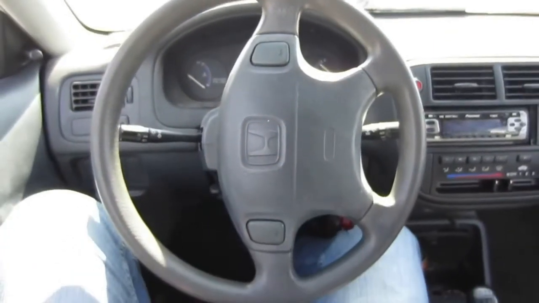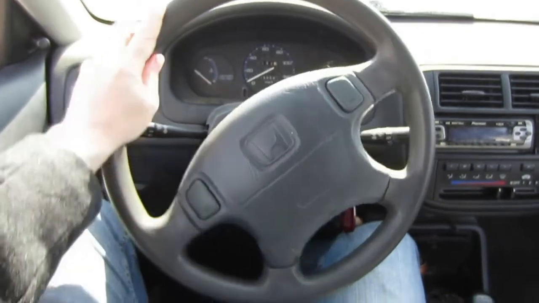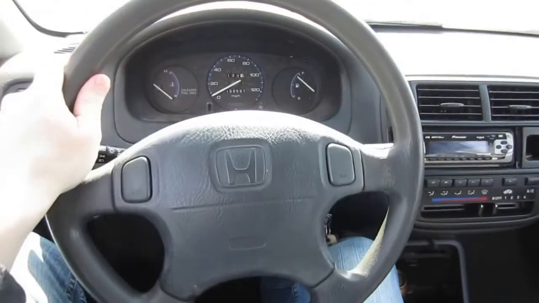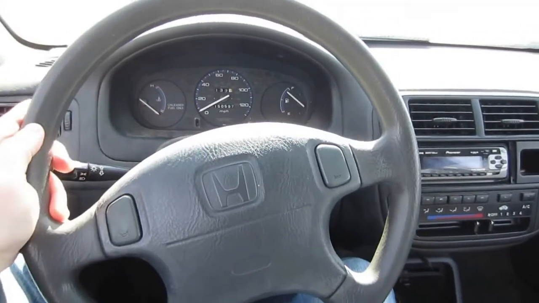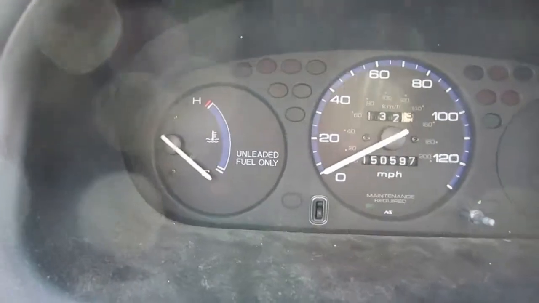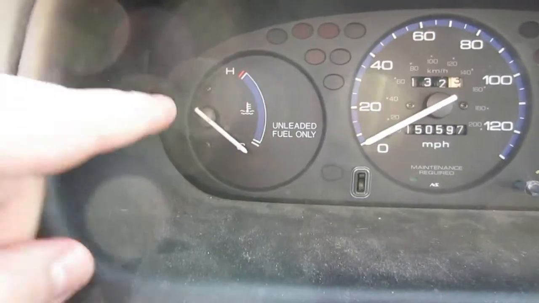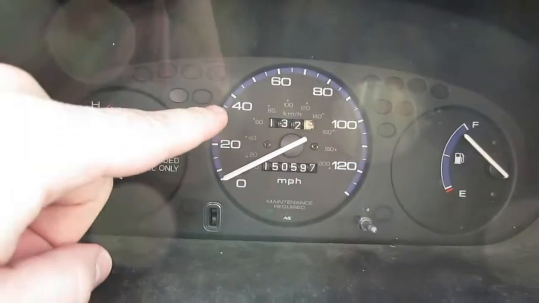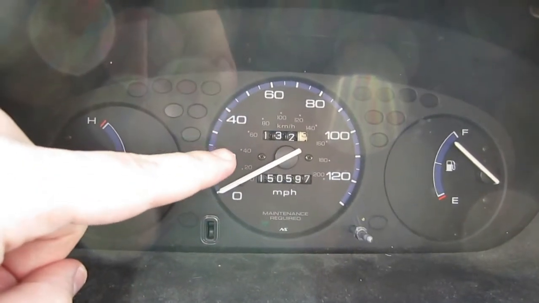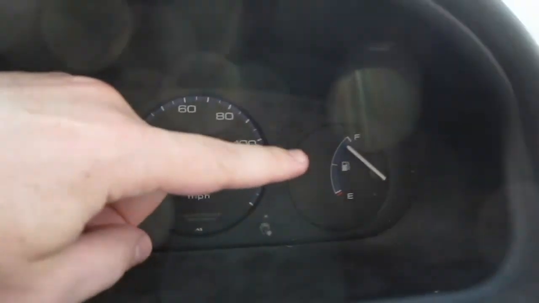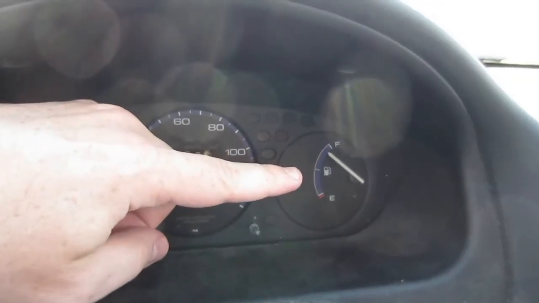First things first, we got the steering wheel. Let's turn that this way. This is the steering wheel for turning the car left and right. Now we're going to take a look at some of our gauges. Right here we have the temperature gauge. Here we have the speedometer. Here we have the fuel gauge.